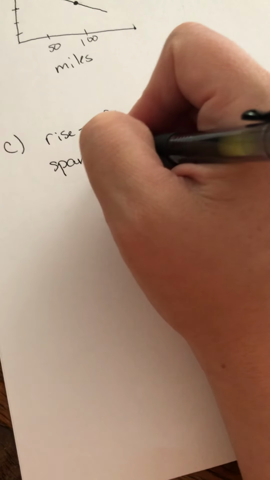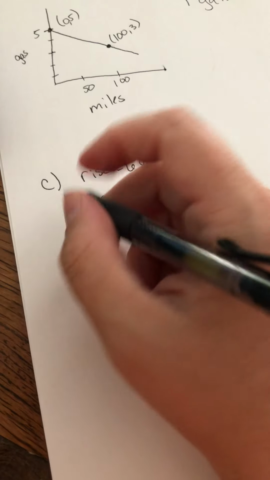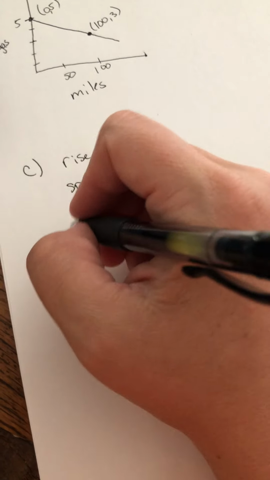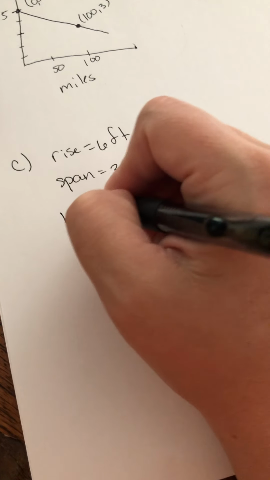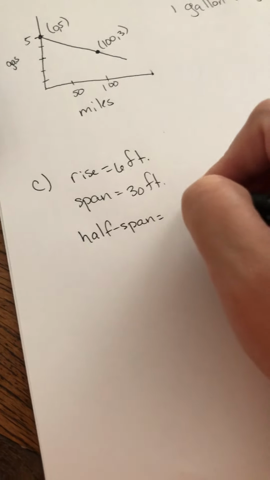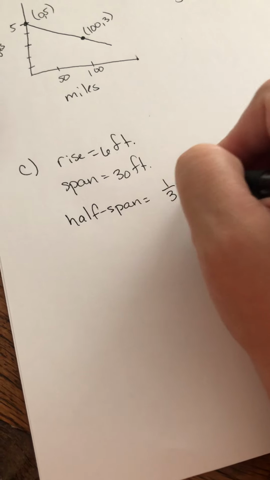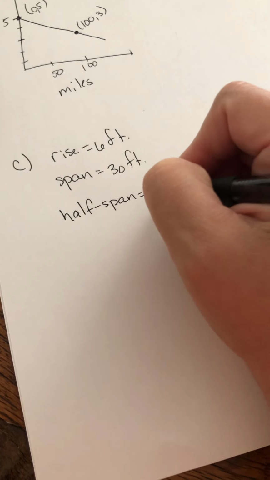Okay, so we have the roof has a rise of 6 feet and a span of 30 feet, which means that the half span, if we do half of the span, oops, got ahead of myself and wrote 3 too fast.